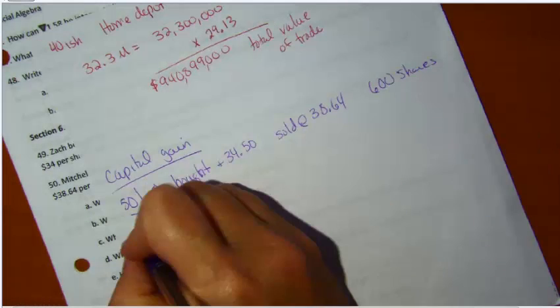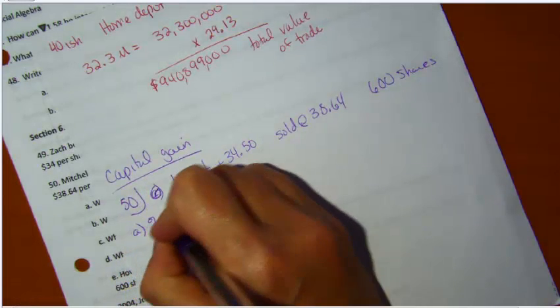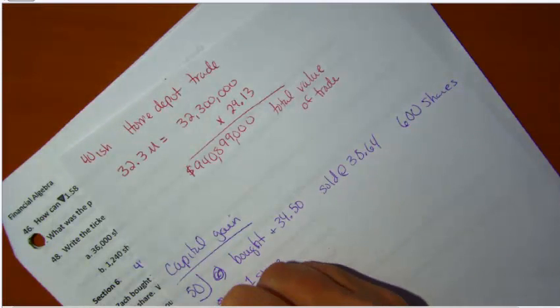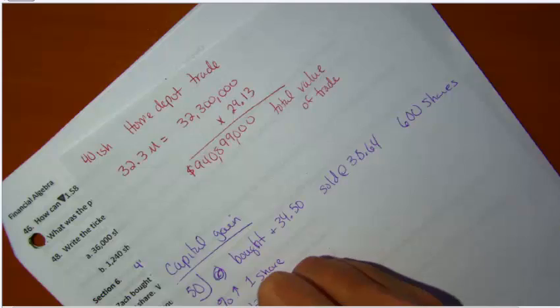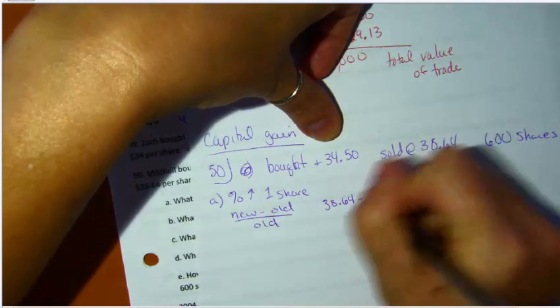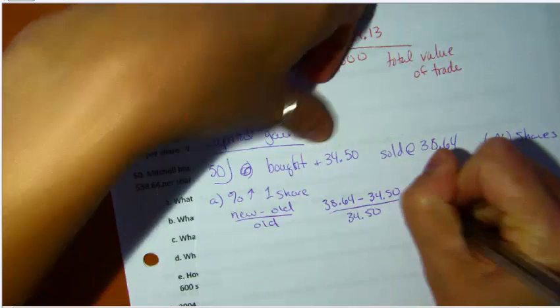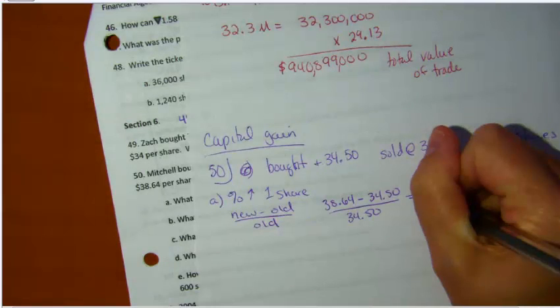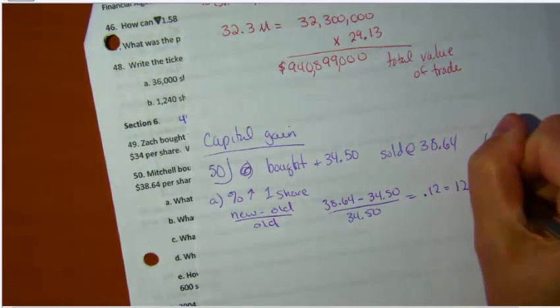For A, we want to know percent increase on one share. Percent increase is going to be new minus old divided by old. New, 38.64. Old, 34.50. $38.64 minus $34.50 divided by $34.50. It's 0.12, so 12%.